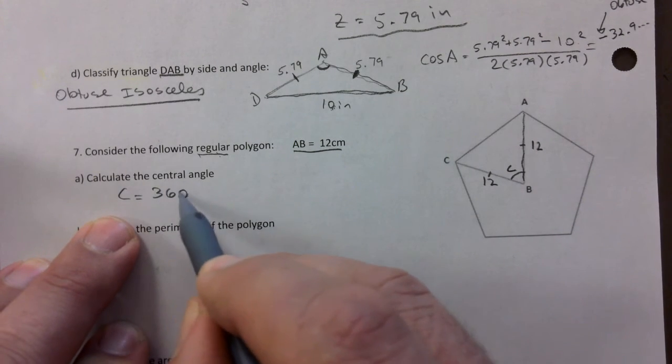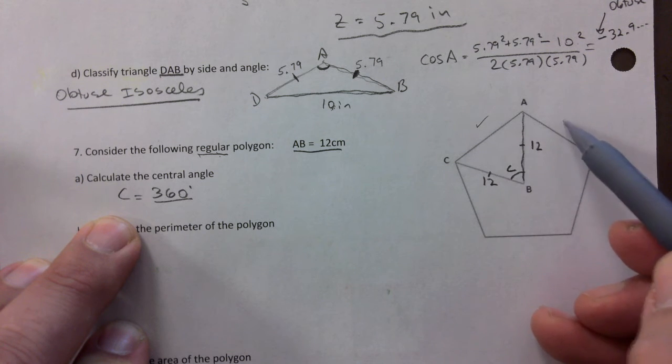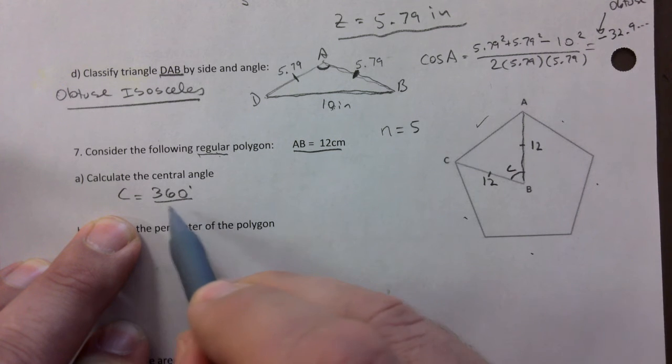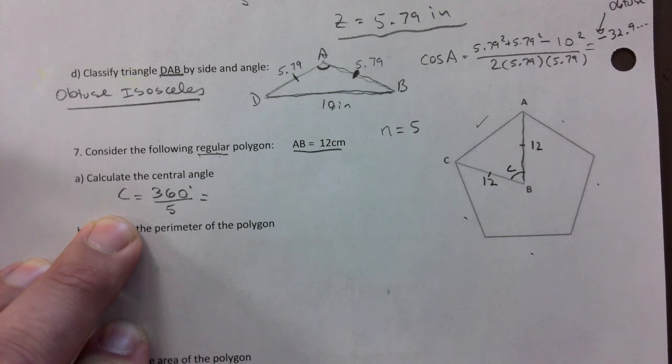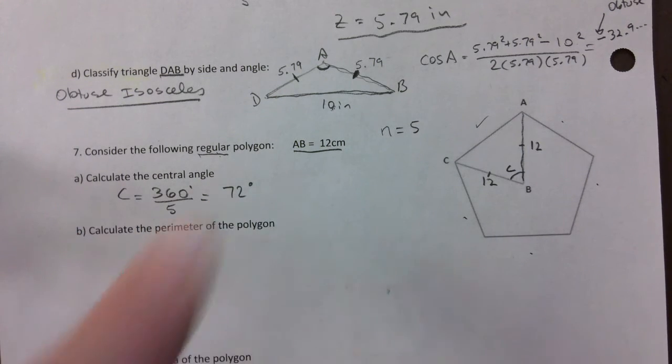Central angle is simply 360 divided by the number of sides. So we're going to go 1, 2, 3, 4, 5. N is equal to 5, right? So we go 360 divided by 5. That's 72 degrees. That's all you needed to do there.